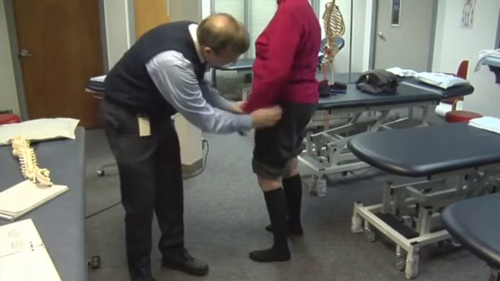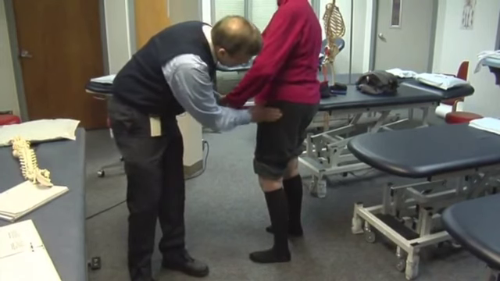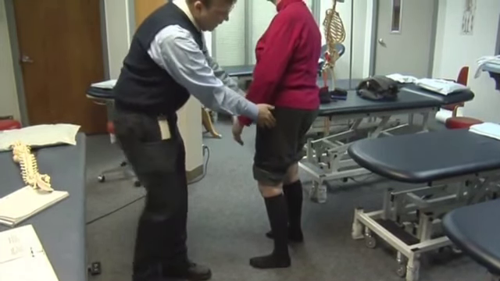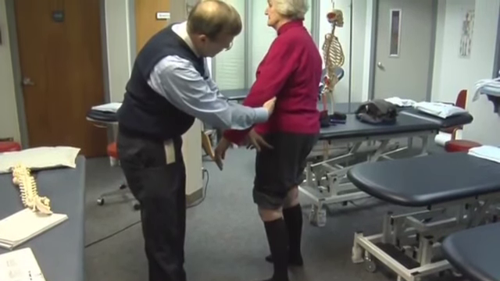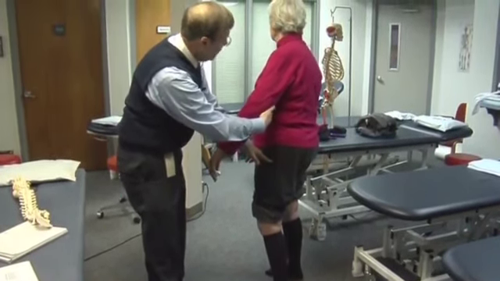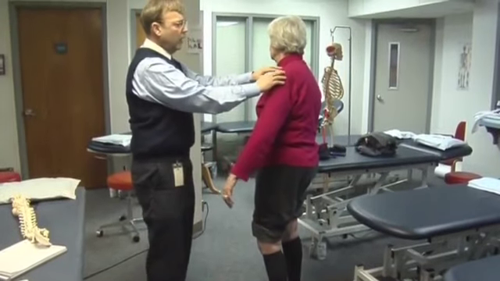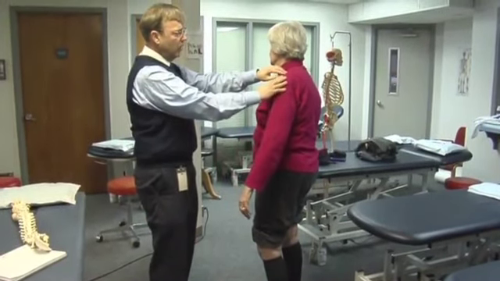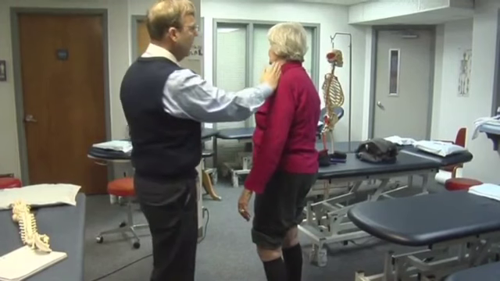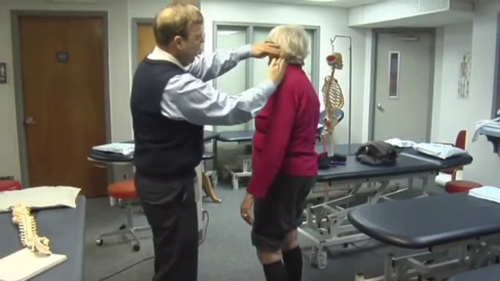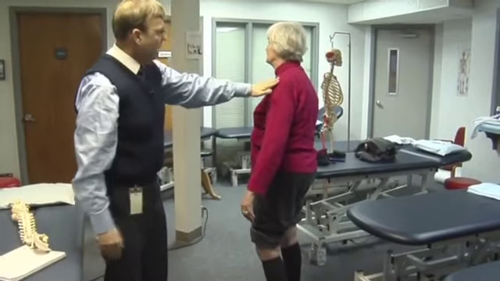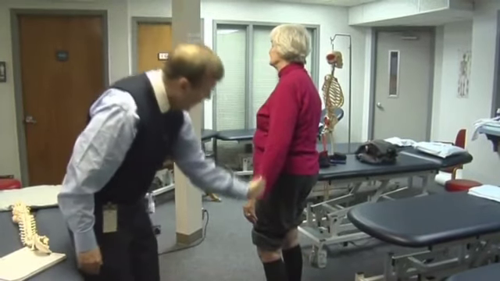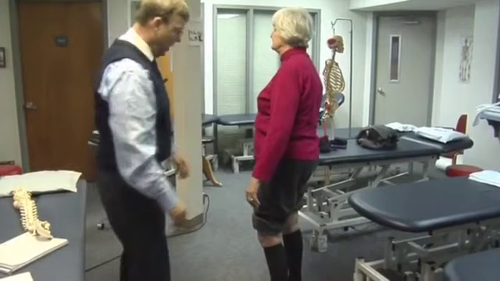It would come up through the greater trochanter, then right around L3. You have to imagine that, but L3 would be right around here. It would come up to the lateral head of the humerus. Some people use the acromioclavicular joint. Then it would come up to the external auditory meatus. That would be normal.